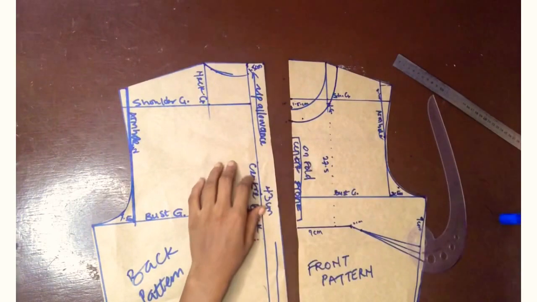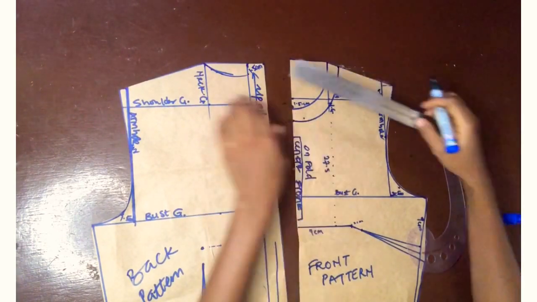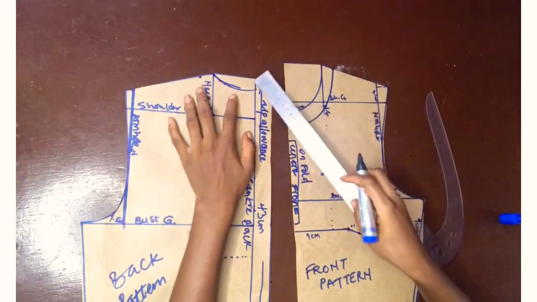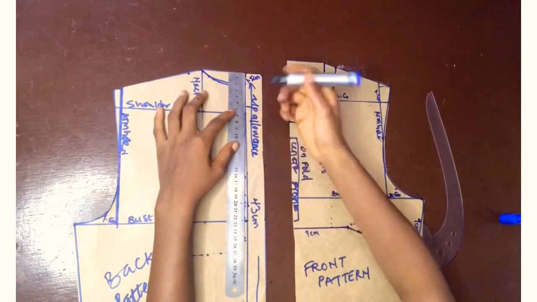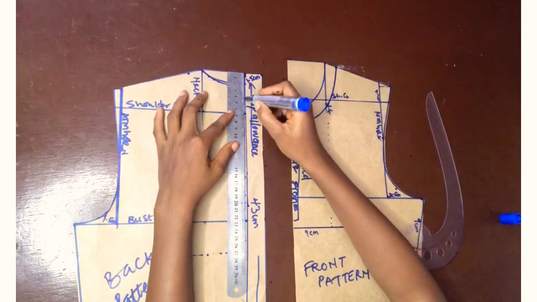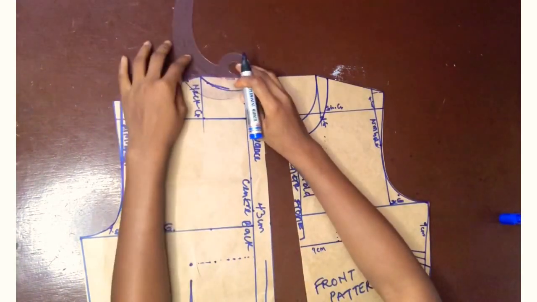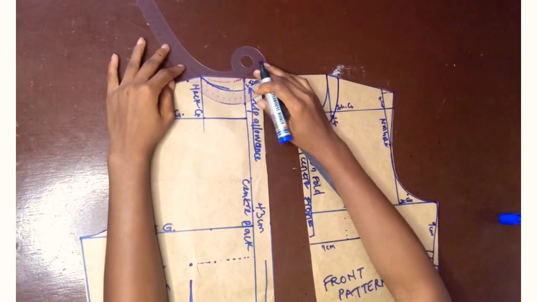And for the back also, the same measurement that I reduced here, I'm going to do it here also, so that it can match up, it can be the same. And I come down just about a little, and I'm going to place my curve on it. And this is my new neck hole. This is the neck hole I'll be using for this pattern.